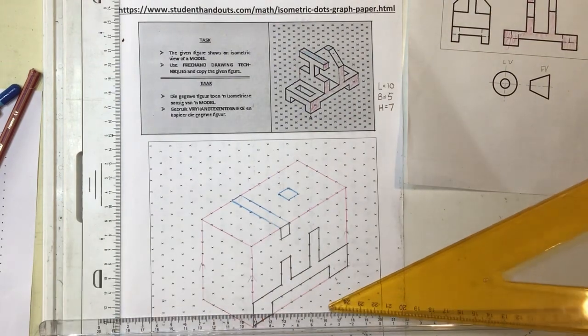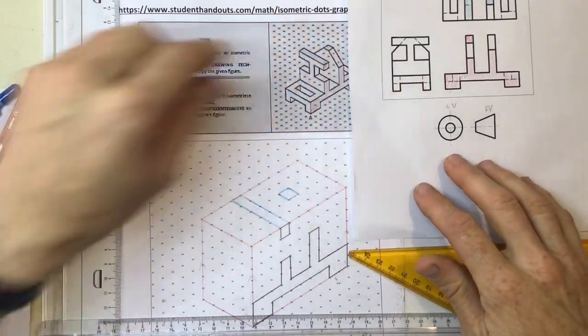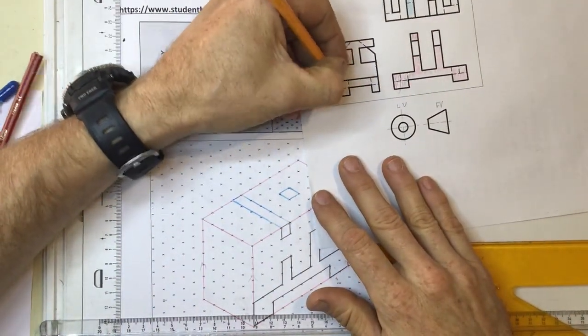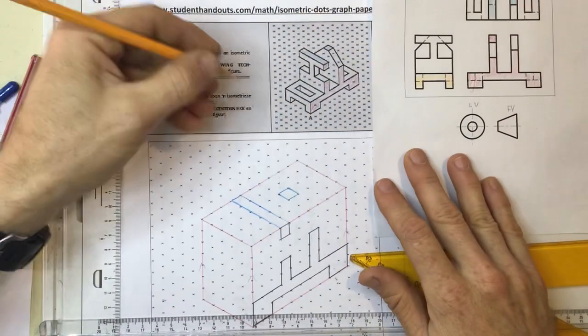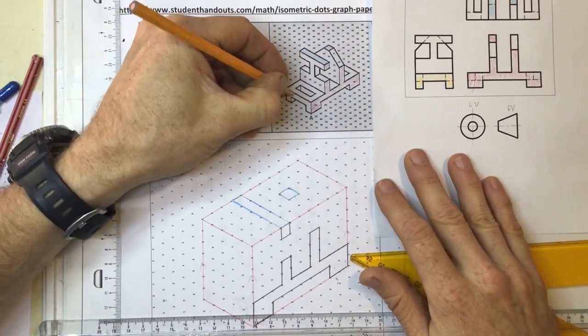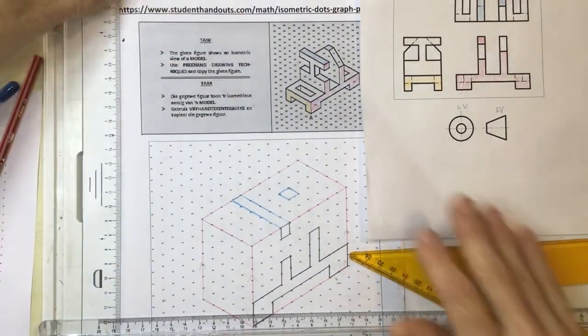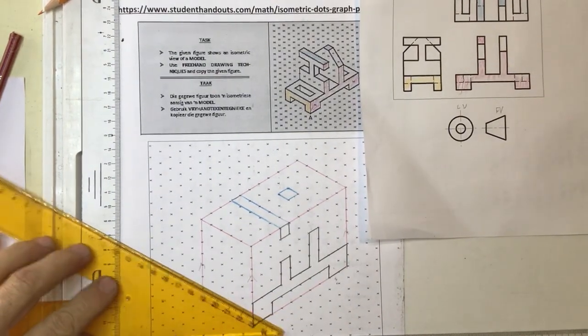Right, once I've done that, I'm going to draw in what I can see on the left view over here. Let's see what's touching the left view over here. It could be this part over here, down at the bottom. There it is. There's the part that's physically touching the left view over there. Okay, so I can draw that in. Let's just draw that in quickly.